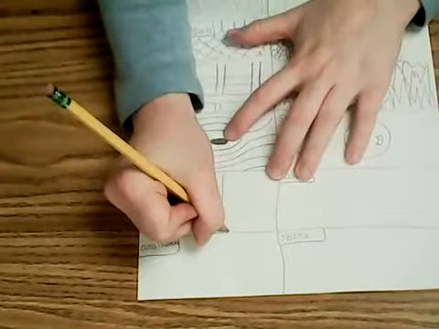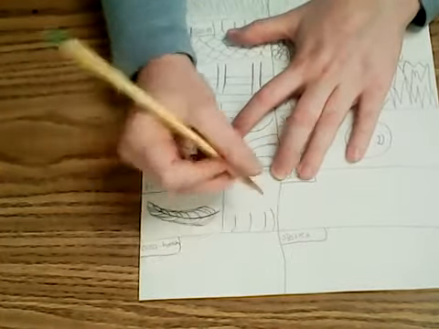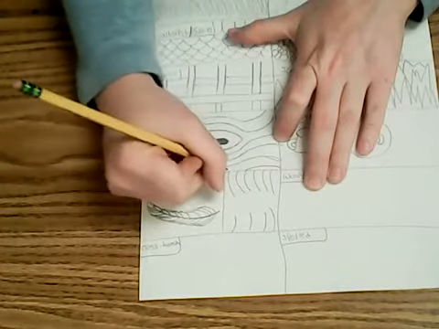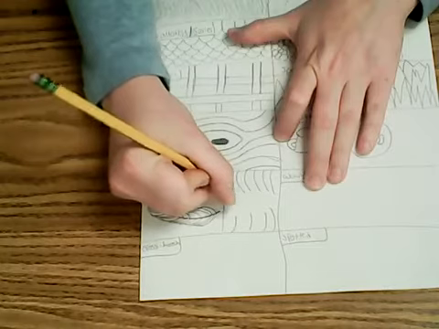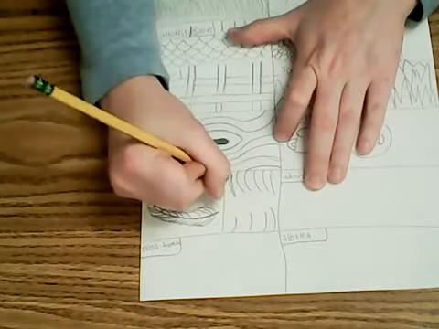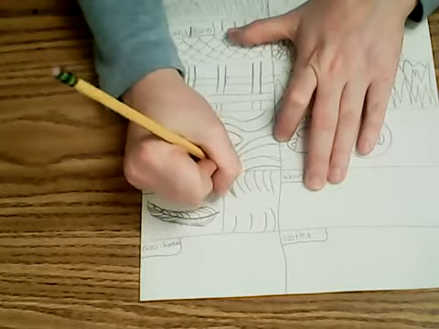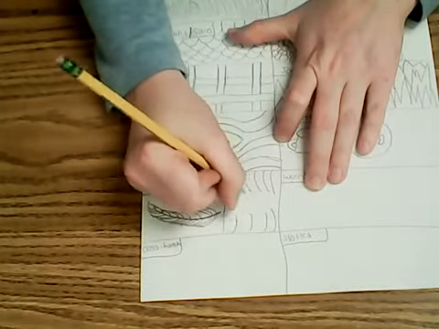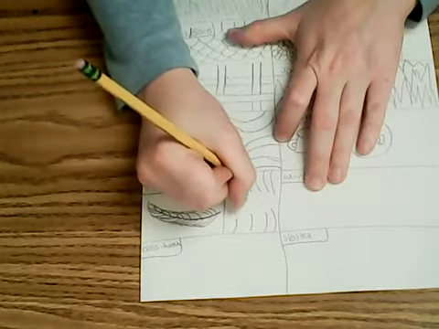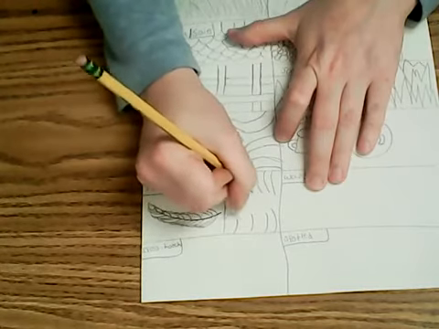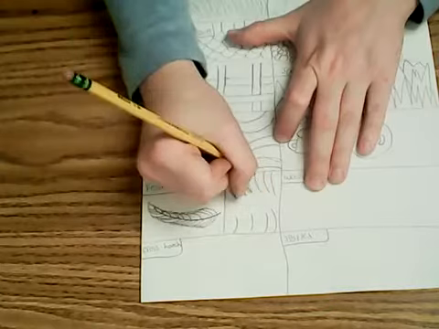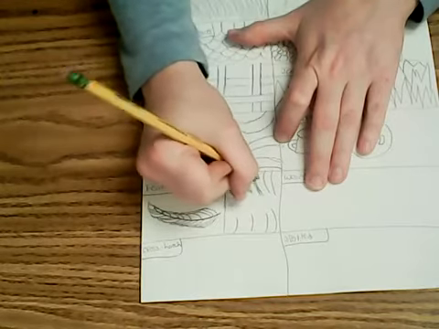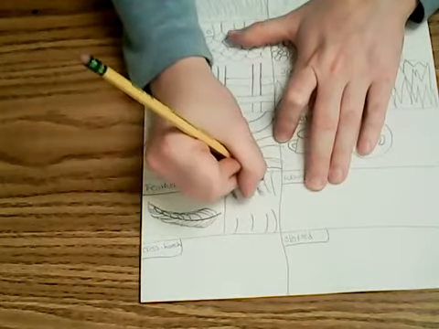Now for smaller feathers, I'm going to make my curved lines that are supposed to be like the stems of a feather and group them together. Then just like before, I'm going to go up and curved, up and curved, up and curved on all of them. Up and curved. And that's really it. That's the whole process, just making little lines.